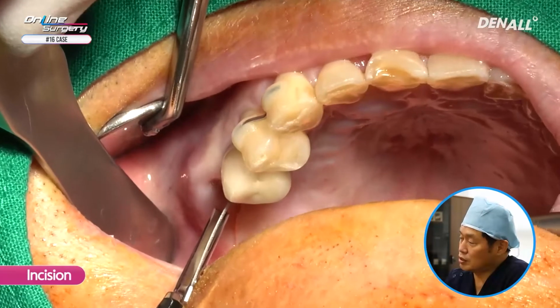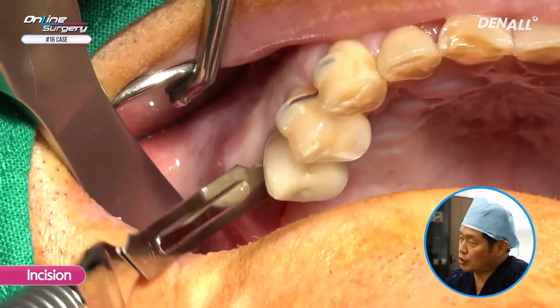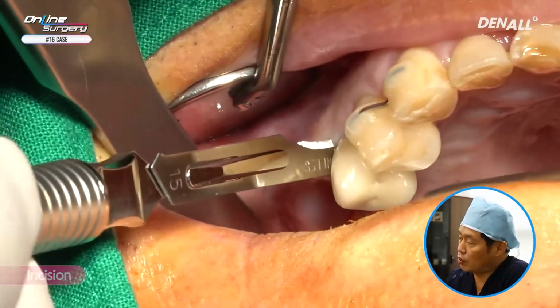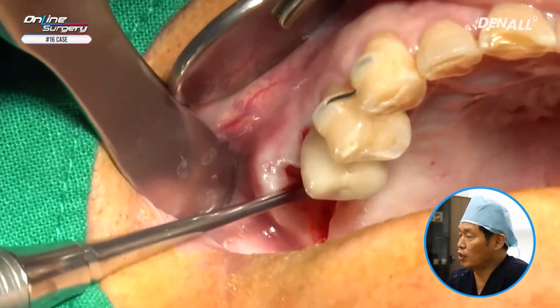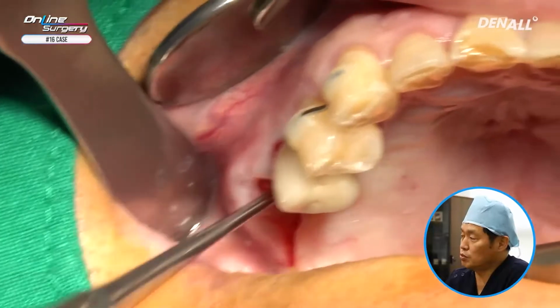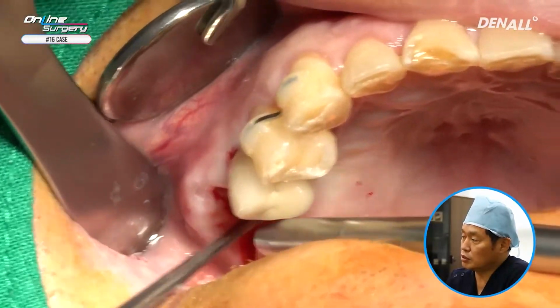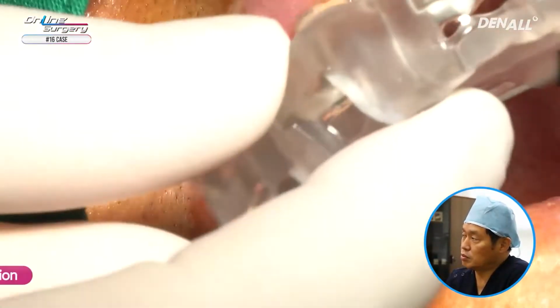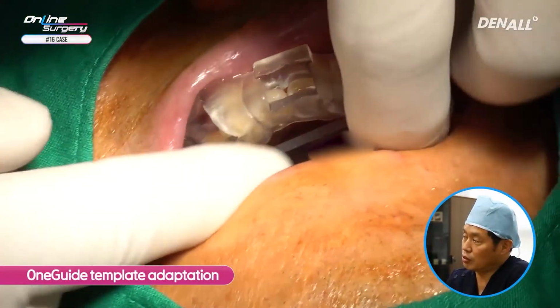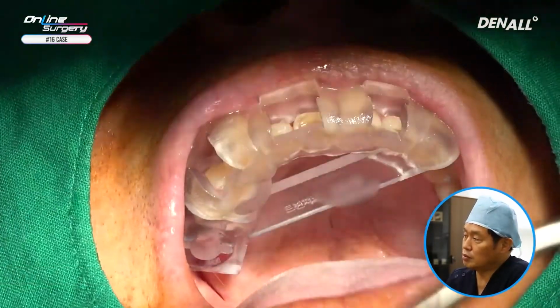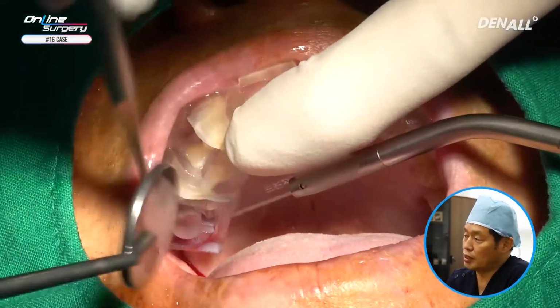Incision is being done. It is made from the distal side, almost as if you're pulling it. The reason why we make an incision is because when you use OneGuide, a lot of people use just a tissue punch. But for this patient, there's an insufficient amount of attached gingiva, so a small incision is made and the flap is reflected and the template is connected.